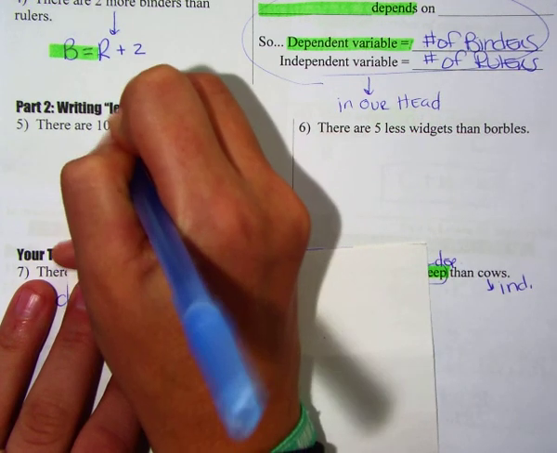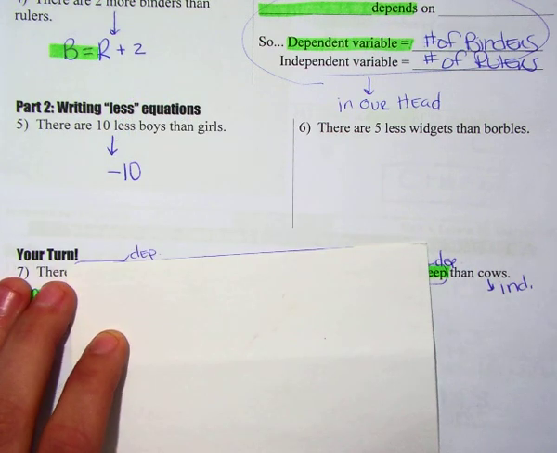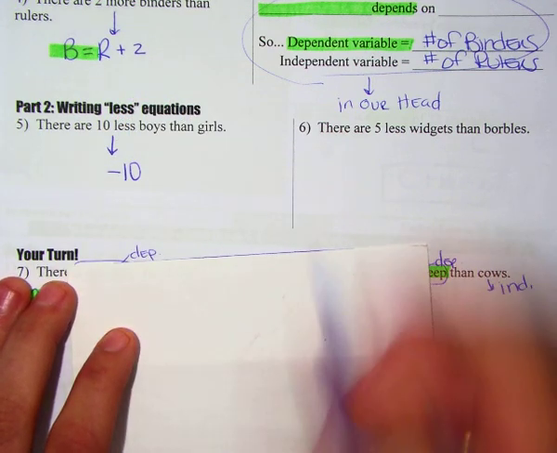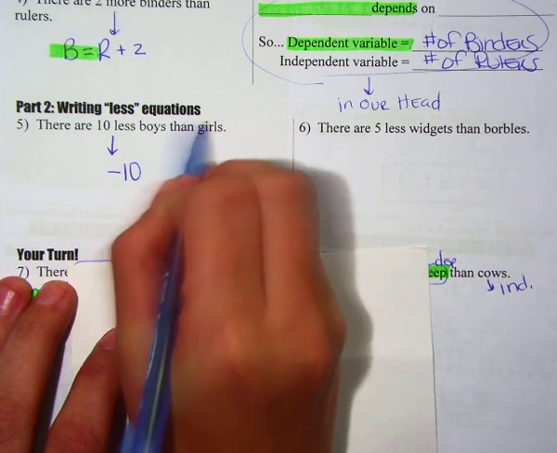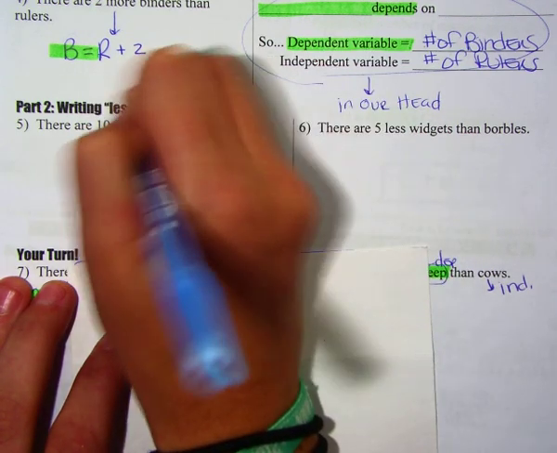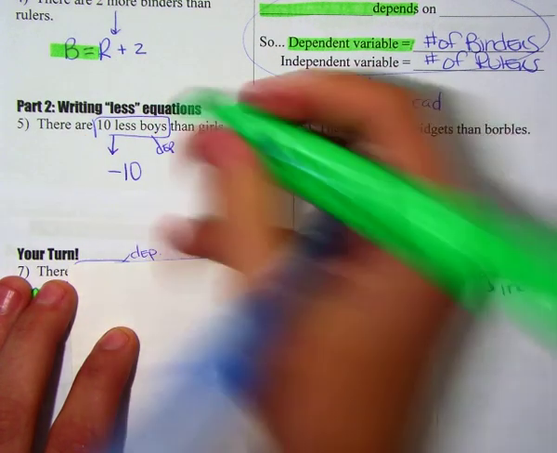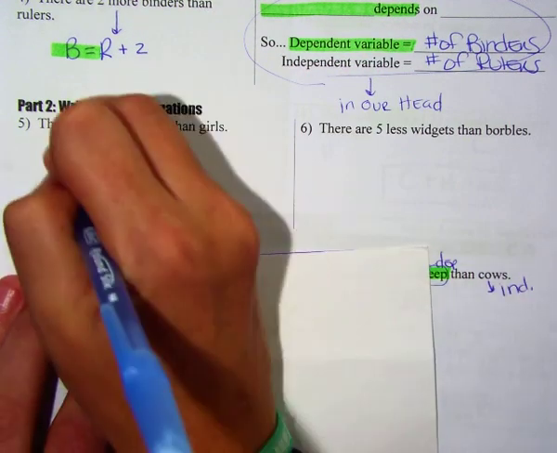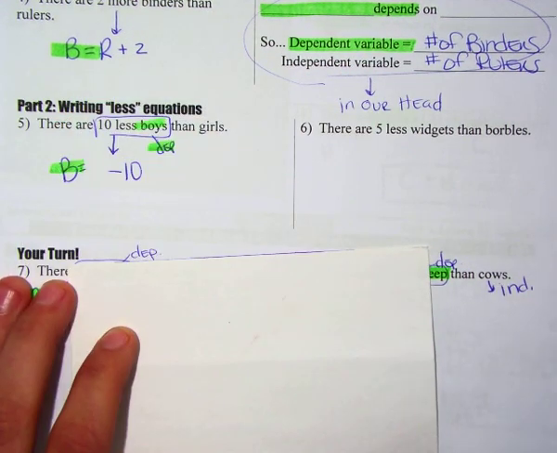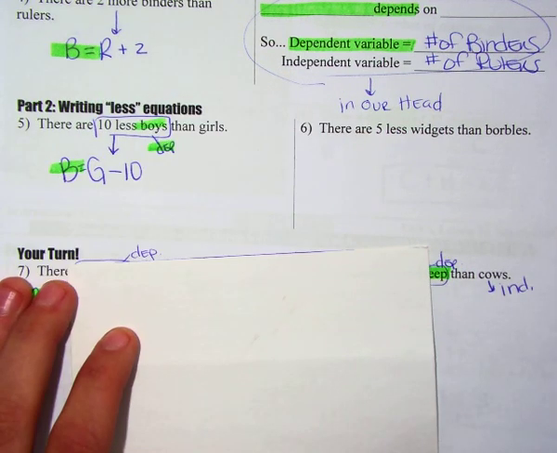Before I go anywhere, I know that 10 less means minus 10. Now, I know that how many boys there are depends on how many girls there are, making boys the dependent variable. And dependent variables go on the left side by themselves. Boys equal girls minus 10.